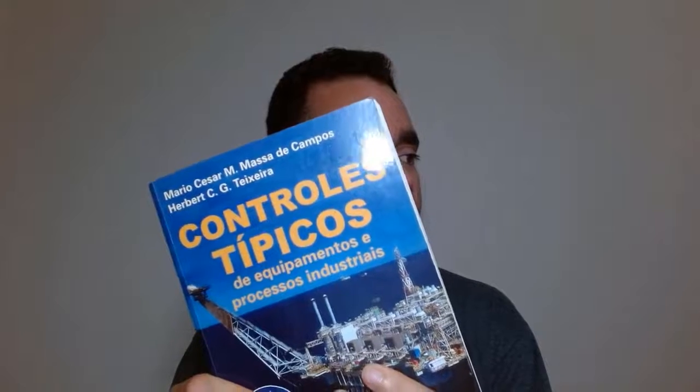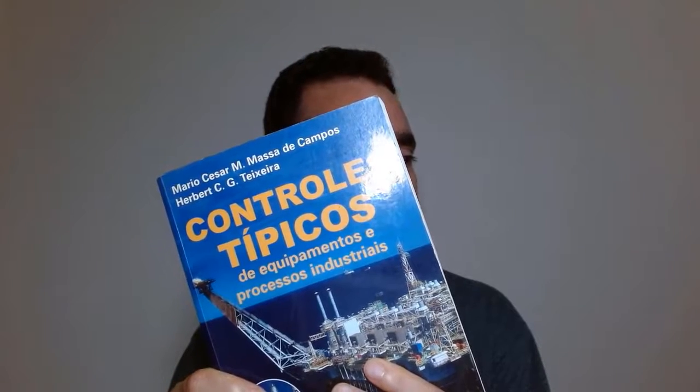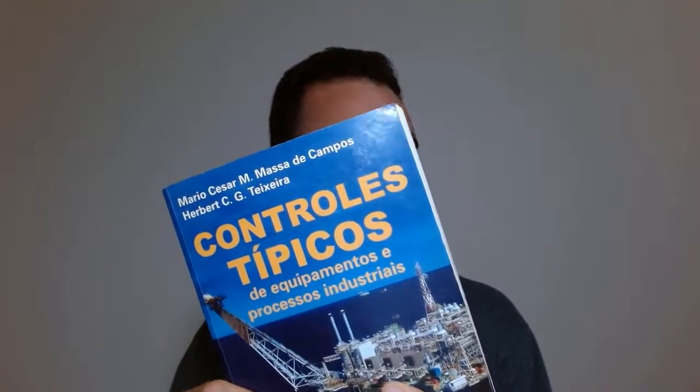And to finish this class, sometimes people ask me about books, and in this specific case I have two books to recommend. One of them is in Portuguese, so if you live in Brazil or if you speak Portuguese, I strongly recommend you take a look. It is Controles Típicos de Equipamentos e Processos Industriais.